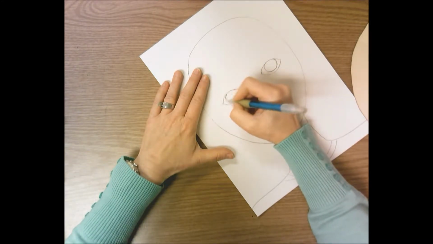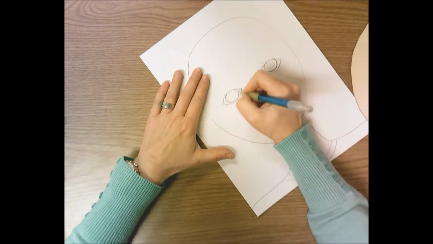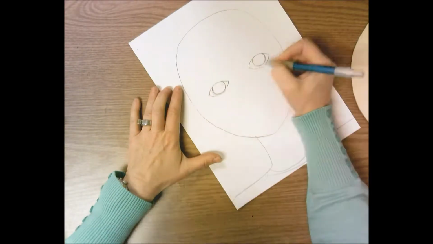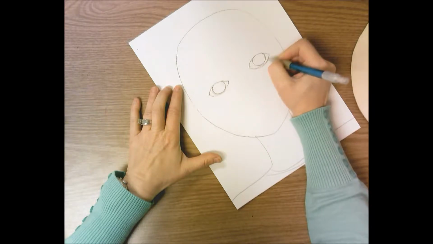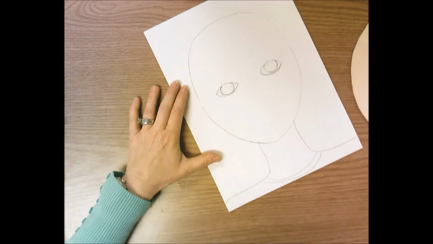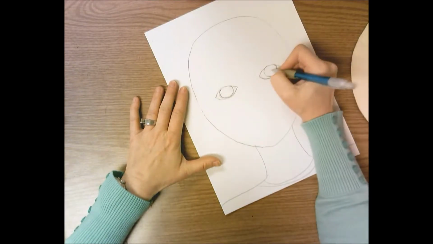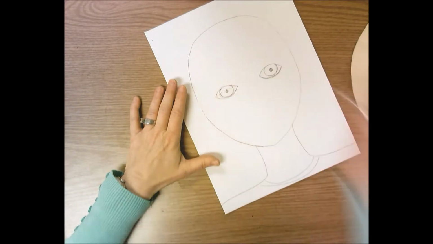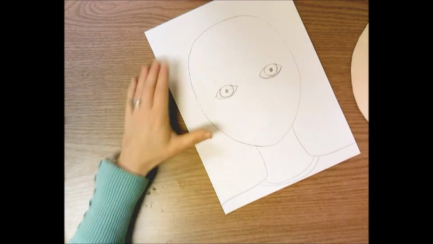Remember, we're creating a realistic self-portrait, so we're trying to make it look as real as possible. But again, you can't draw two things exactly the same, so you're just going to do the very best that you can. Alright, and then we need the pupil, which is that black dot in the middle of the colored part of your eye. So you're just going to add a little black circle right on the inside.